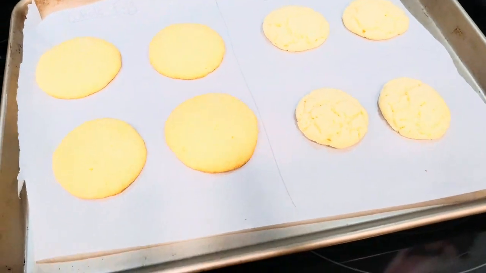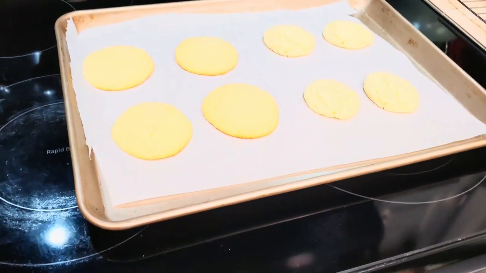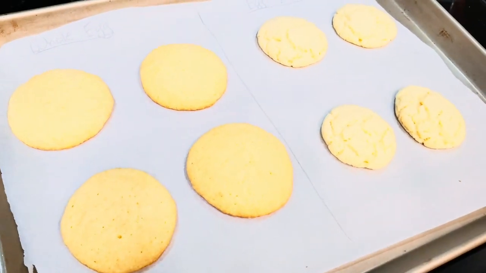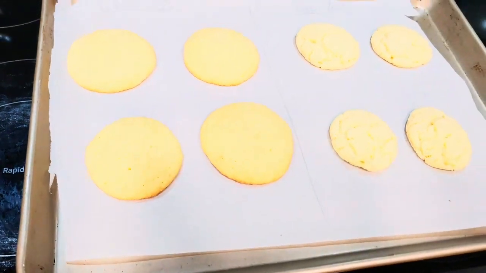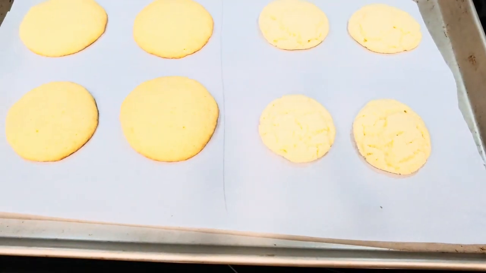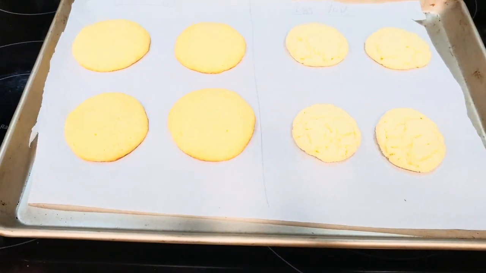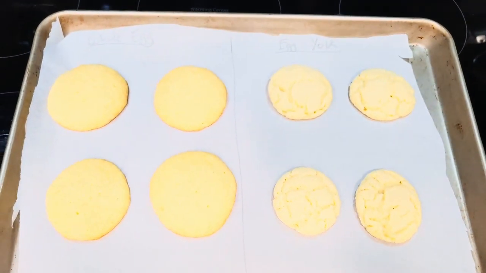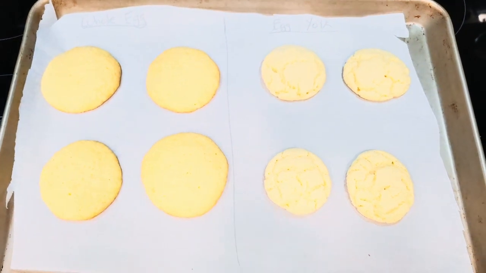There's a big difference just right out of the oven. You can see the difference. And we're actually going to let these cool on the tray, on your hot tray. You always want to let your cookies cool for at least 2 minutes before you remove them from the tray to a cooling rack. But as you can see, there's a big difference between the two different cookies here. We have a flatter, wider one, and the ones that kept their shape, the egg yolks.